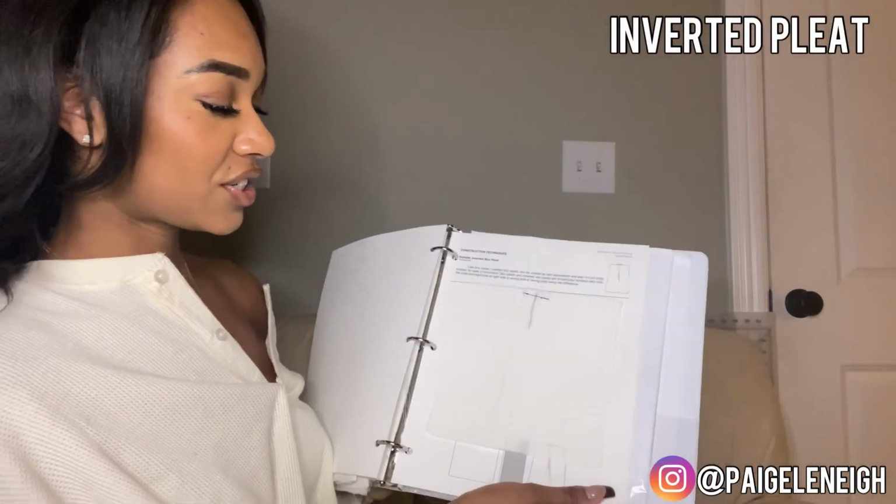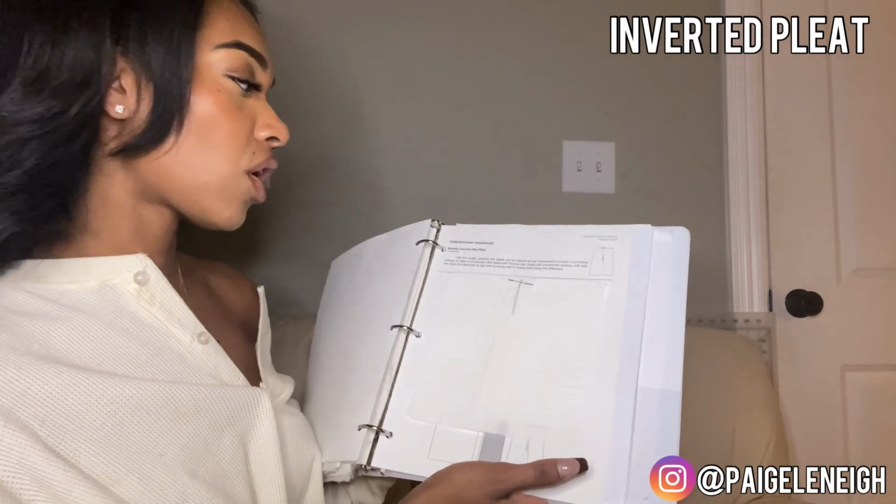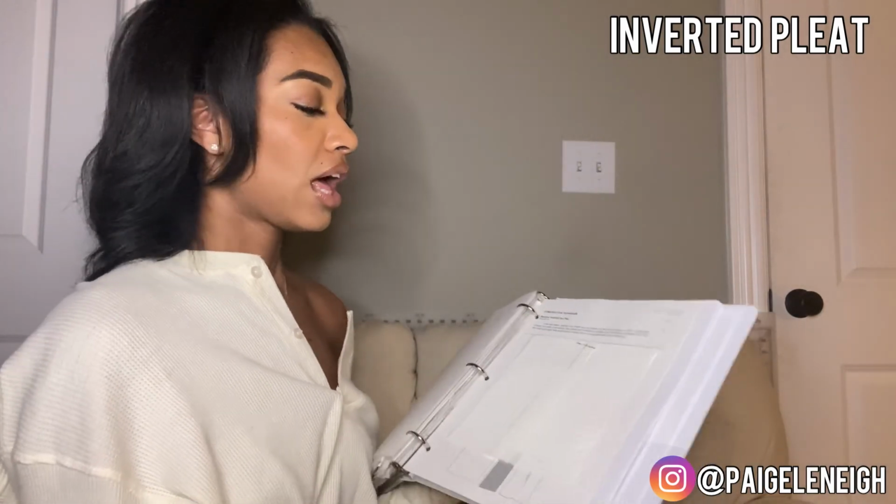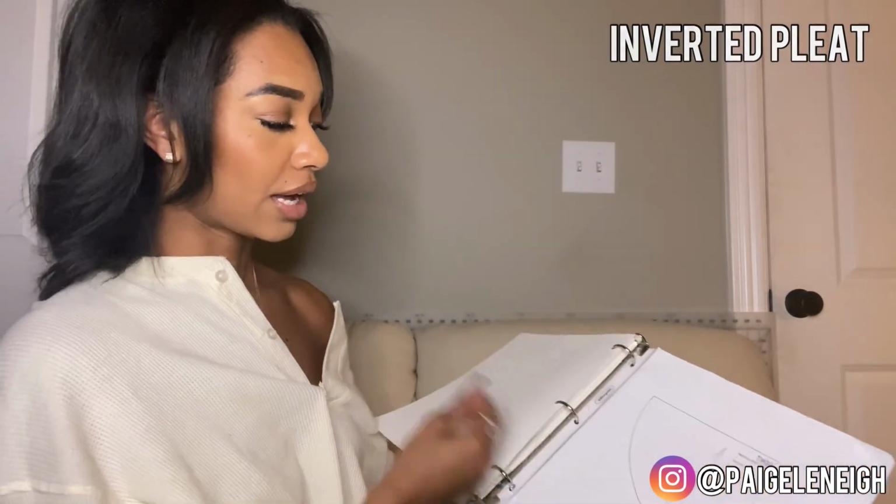Here is the inverted pleat. This one is just the reverse of what you guys just saw. They can provide fullness and easier movement. I will go over that as well later. But those are my terms from school.